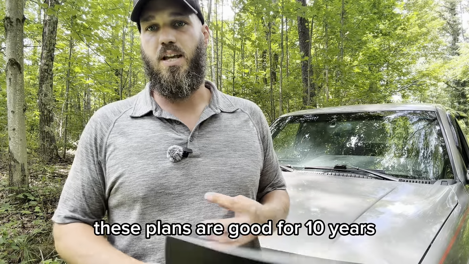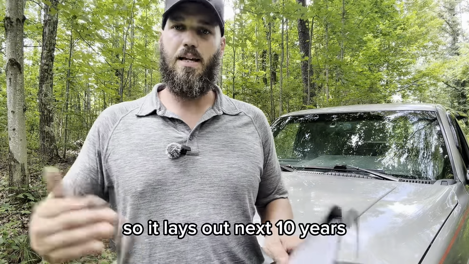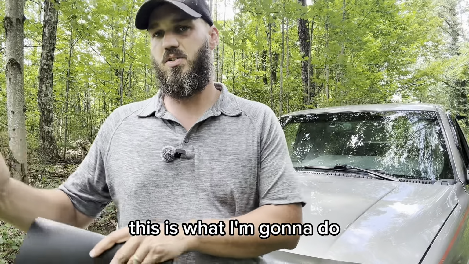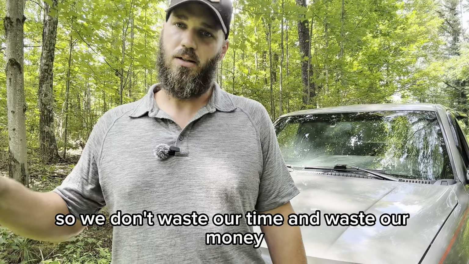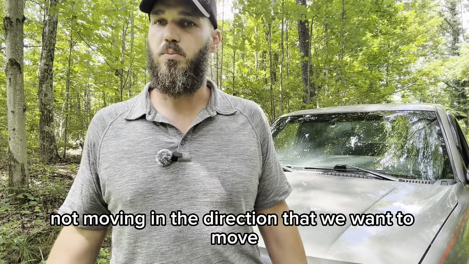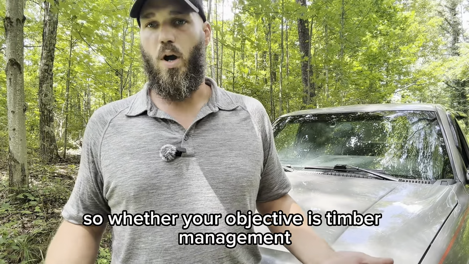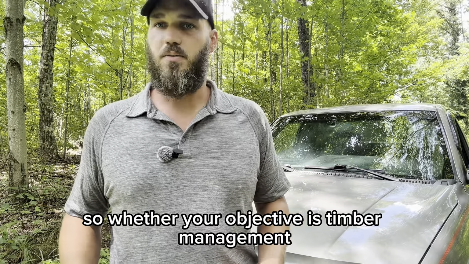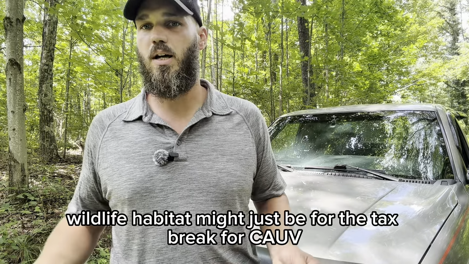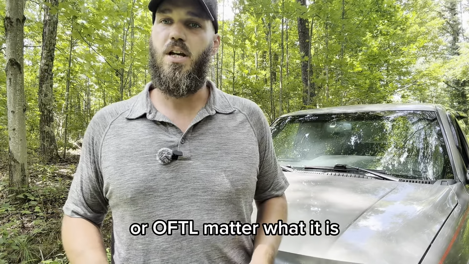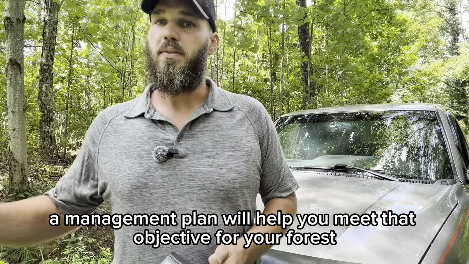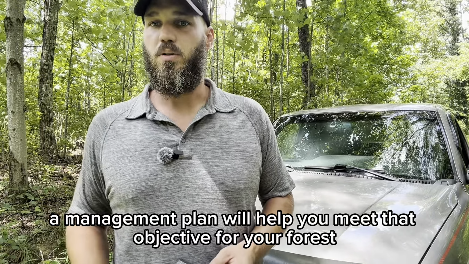These plans are good for 10 years. So it lays out the next 10 years, this is what I'm going to do, so we don't waste our time and waste our money not moving in the direction that we want to move. So whether your objective is timber management, investment opportunity, wildlife habitat, might just be for the tax break for CAUV or OFTL. No matter what it is, a management plan will help you meet that objective for your forest.